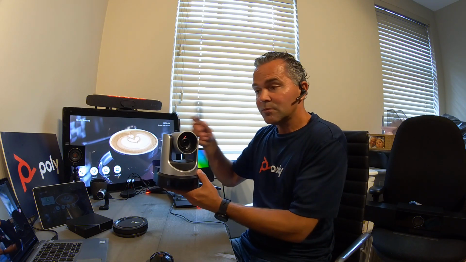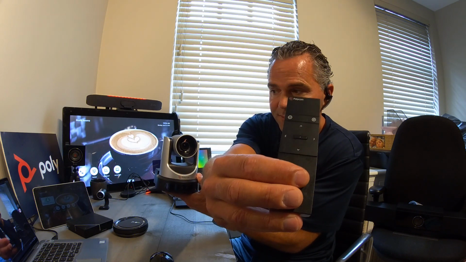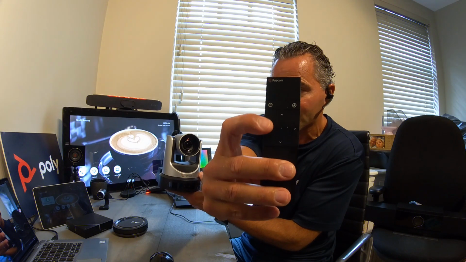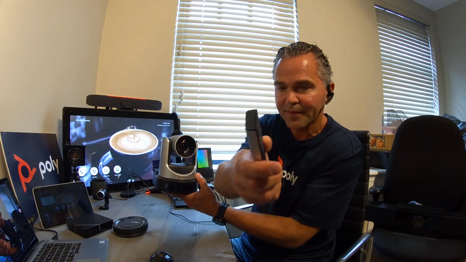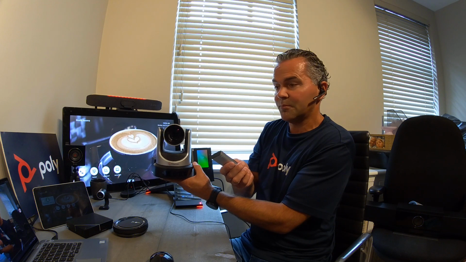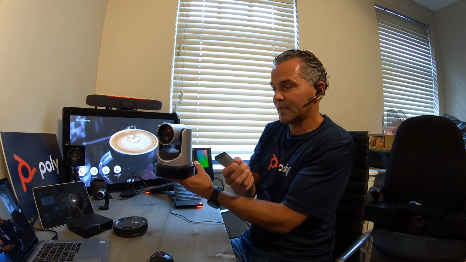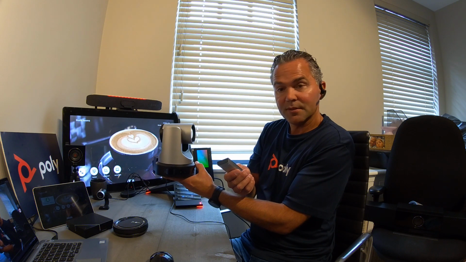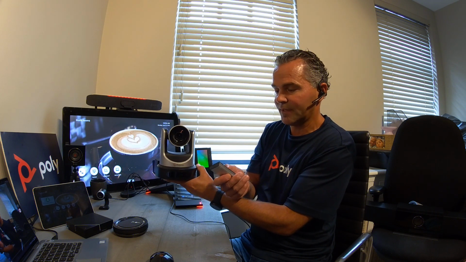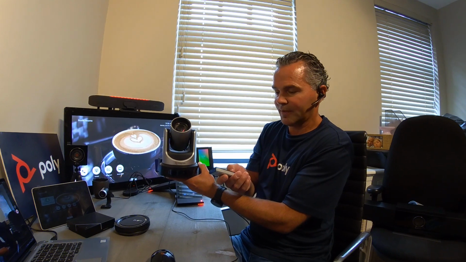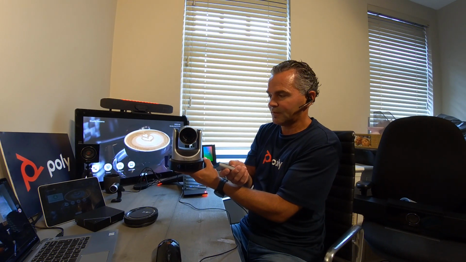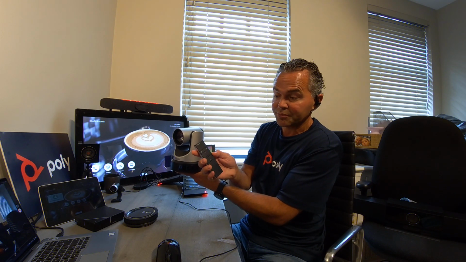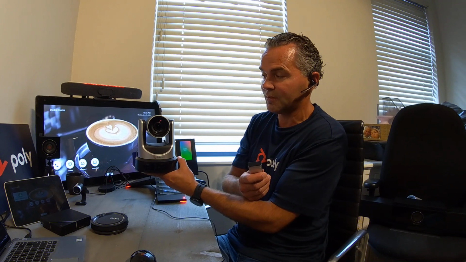Now, there's a remote coming with it. That's a very easy remote, just a pan tilt zoom. There's one preset here in the middle. You can easily move that around. It's very silent and it doesn't make any noise here. And you can really use that around left, right, or up and downwards. Very nice.